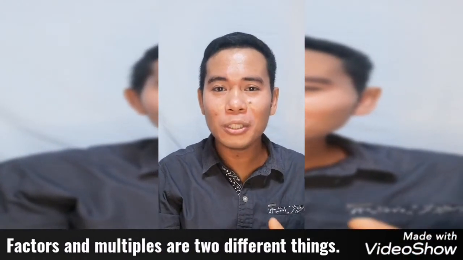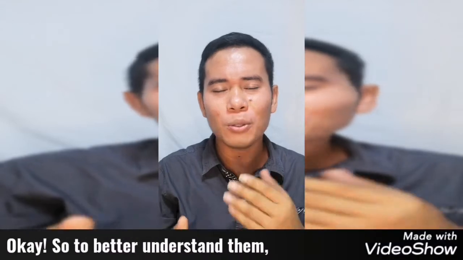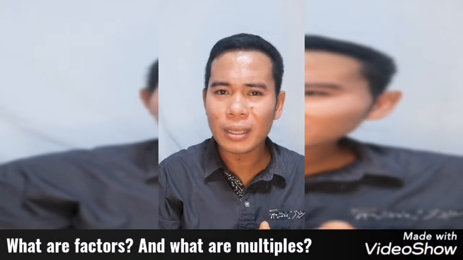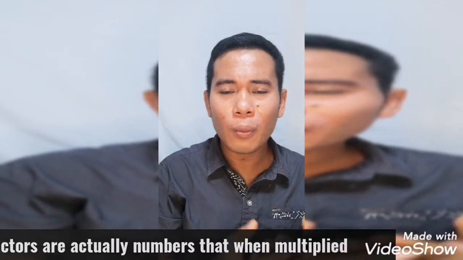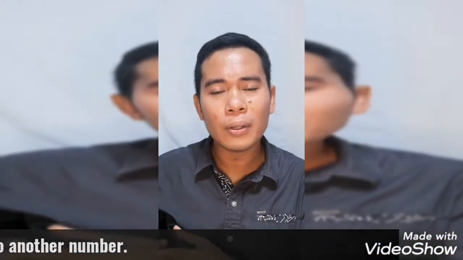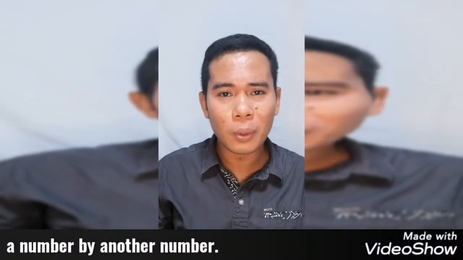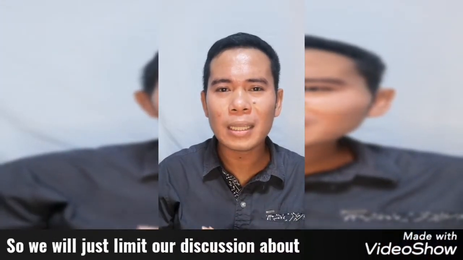Factors and multiples are two different things, but they both involve multiplication. To better understand them, let us have the definition. What are factors and what are multiples? Factors are numbers that when multiplied result to another number, while multiples are what we get when we multiply a number by another number. By the way, the numbers that I'm referring to here are just whole numbers, so we will limit our discussion about factors and multiples using whole numbers.